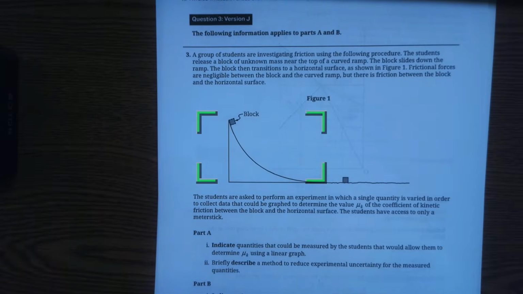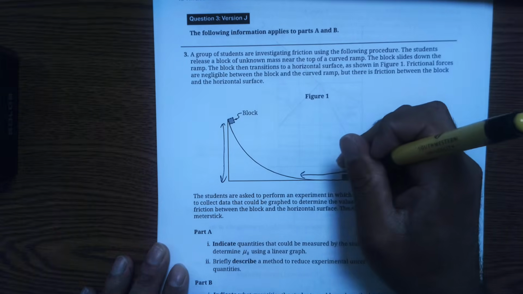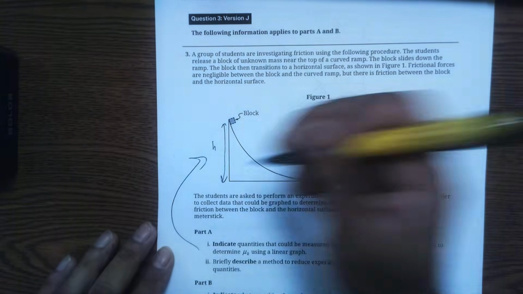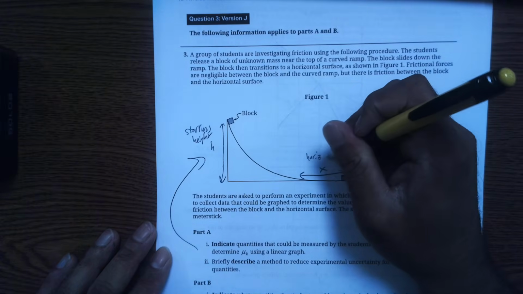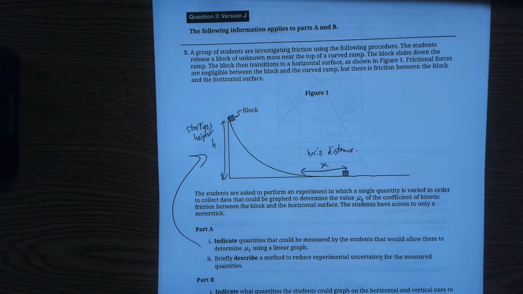That's it. All right, question 3 is our experimental design. You want to find the coefficient of friction given just a meter stick. It's actually not as bad as you might think it is. All you have to do is measure the initial height and the horizontal distance traveled, h and x. That's it. So starting height and horizontal distance traveled.